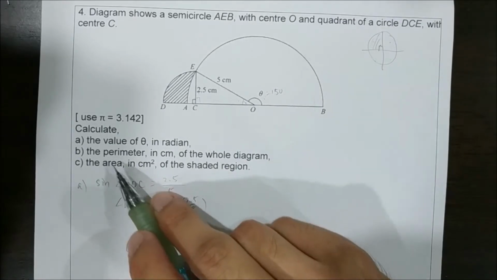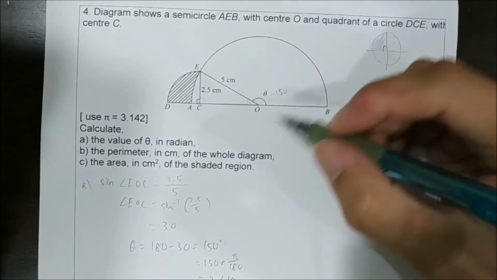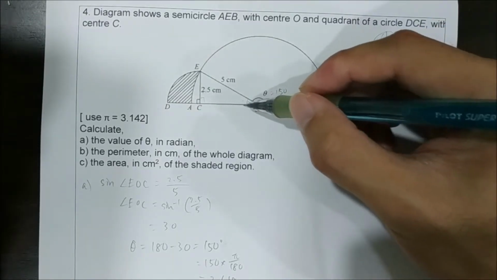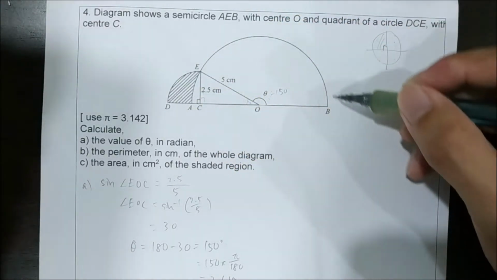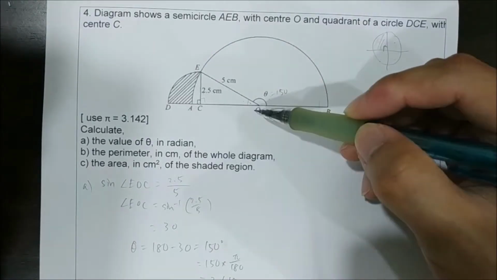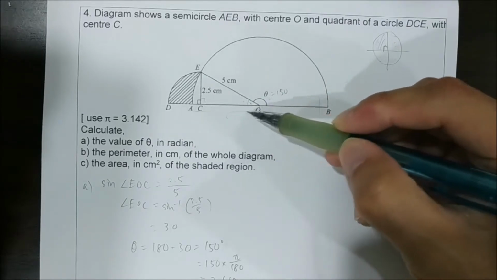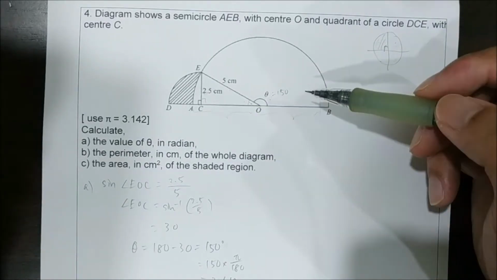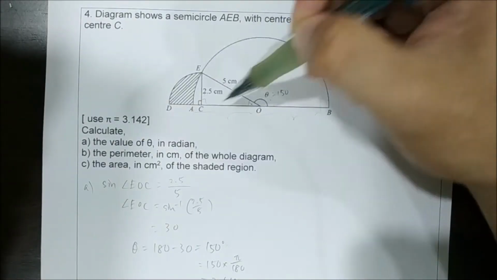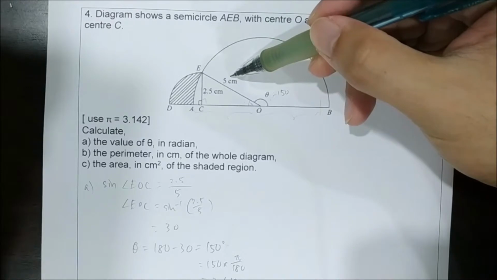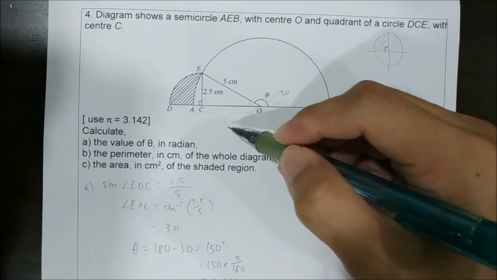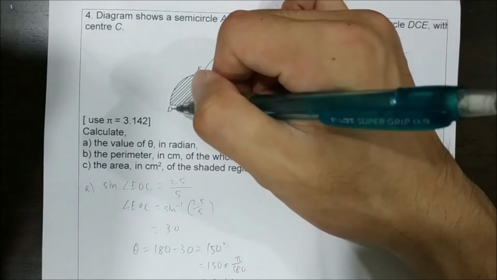Now we try to look for the perimeter of the whole diagram. To find the perimeter of the whole diagram means we are looking for all of this. So we can start off with finding the radius from A to O, which is the radius, O to B is the radius. So since EO is also a radius of a semicircle, 5, which means OB is also 5, AO is also 5. Then we look at DA.